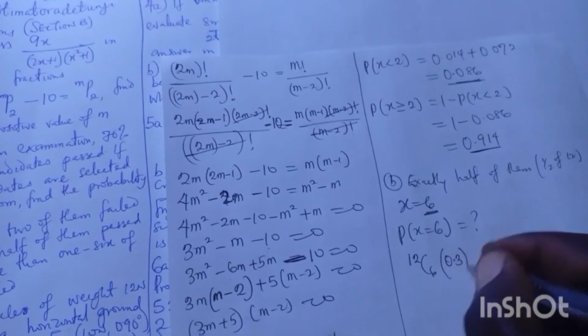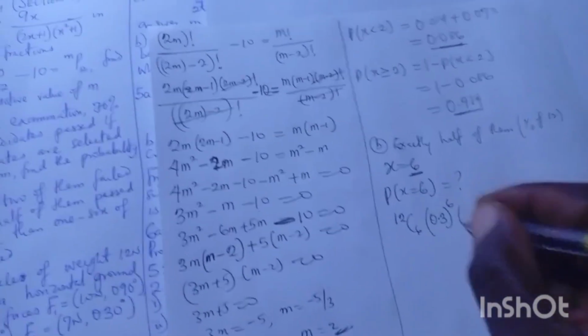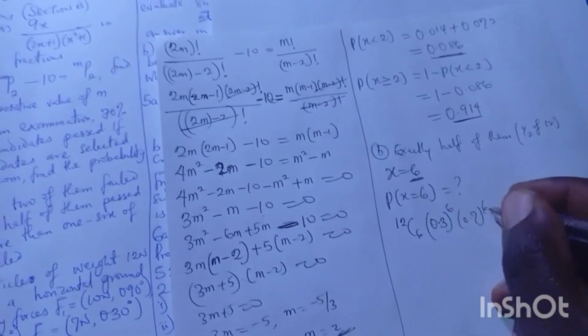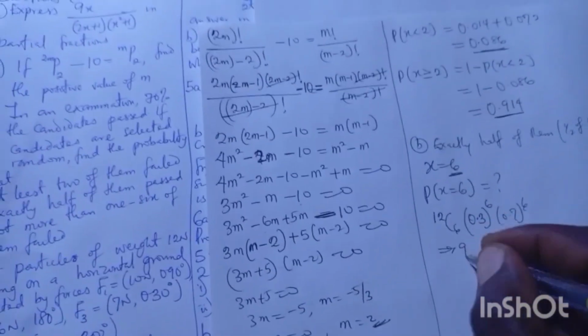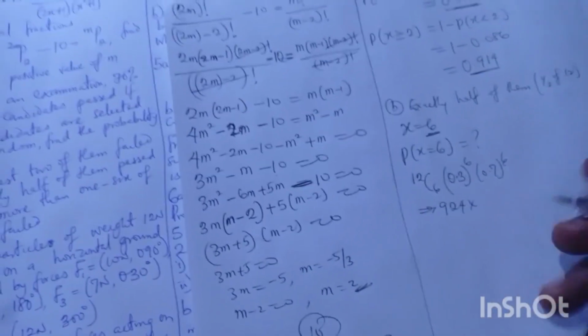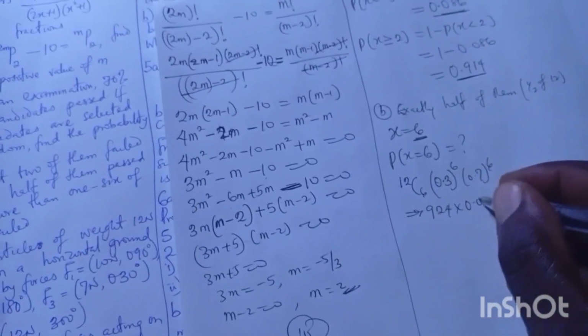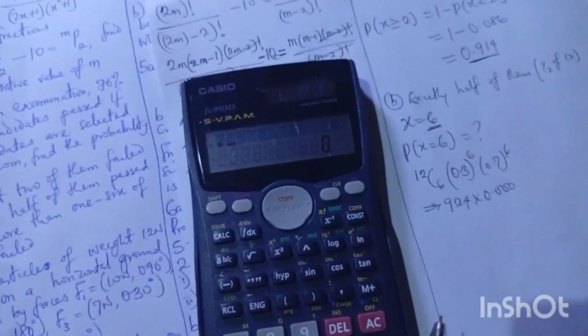0.3 if I'm using, for those people that are using decimal, let me also join your streets now, 6 and 0.7, also 6. So when you press your calculator, 12 combinations, 6 will give you a big number, that is 924. And when you multiply all these numbers like you have, you'll be having a long digit, 0.00. I want to show you. Okay, let me show you to confirm that.